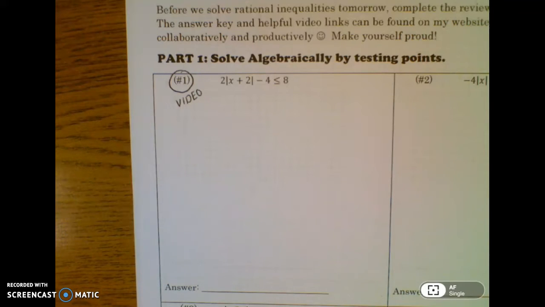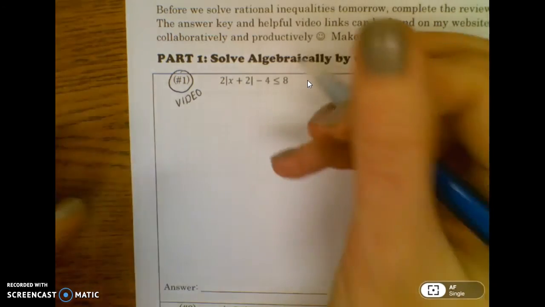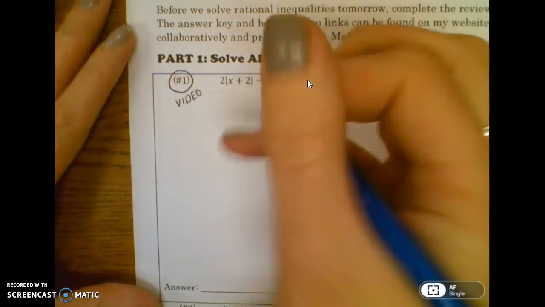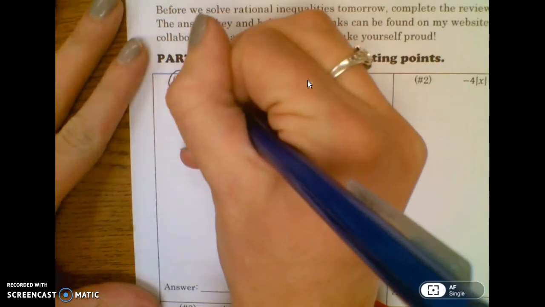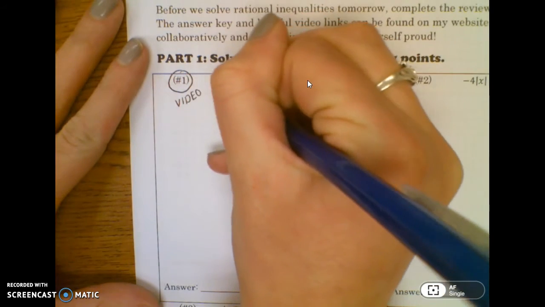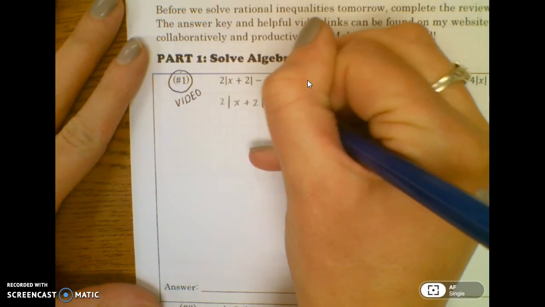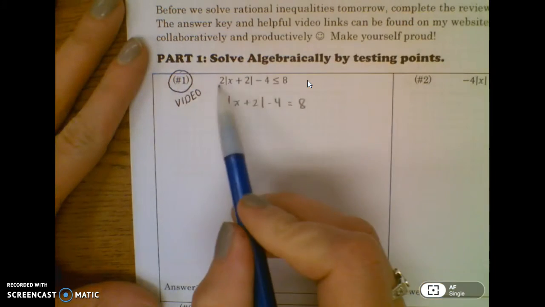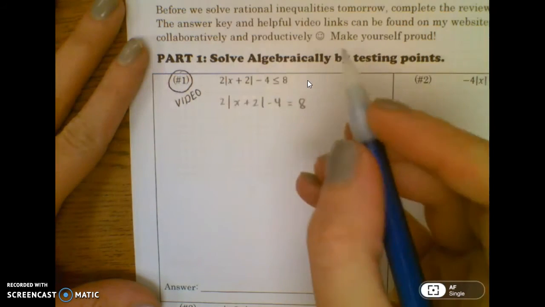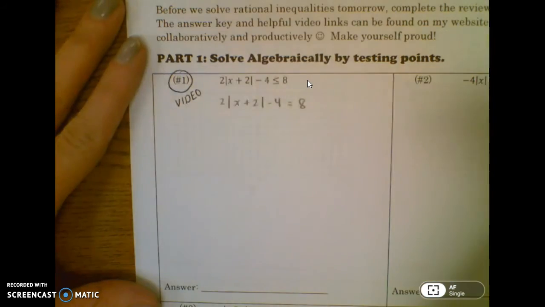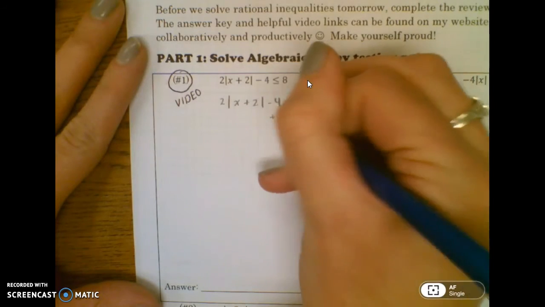Okay, video number 1. I'm going to show you how to solve an absolute value inequality algebraically by testing points. Our first step is to pretend that the inequality is an equation. So I'm going to turn the inequality, this less than or equal to, into an equal sign, and then I'm going to solve the equation. This is finding the intersection points between the absolute value and the horizontal line 8, if we were looking at this graphically. So step 1, pretend this is an equal sign, and solve for x.